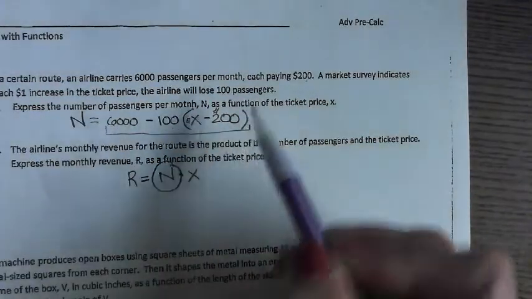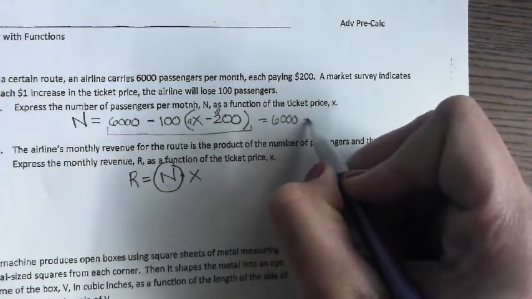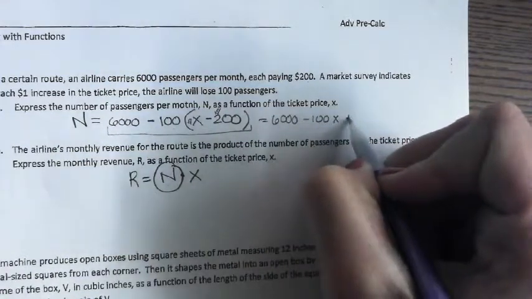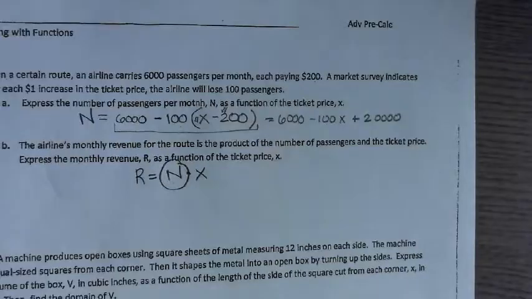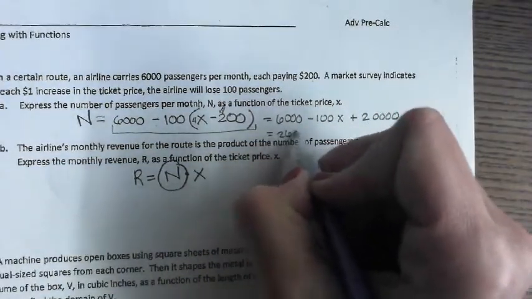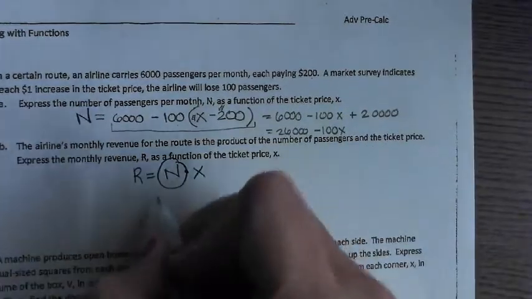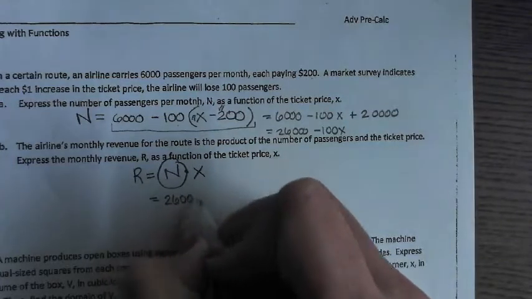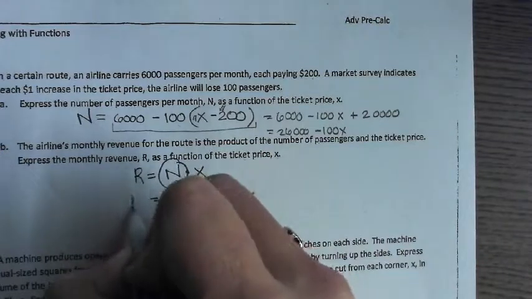Before I do that, can we simplify this up a bit? So if I make this 6,000 and then distribute my negative 100, and then 6,000 plus 20,000 is 26,000. So 26,000 minus 100x equals 26,000 minus 100x times x.